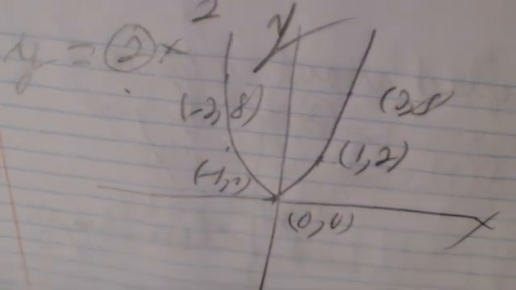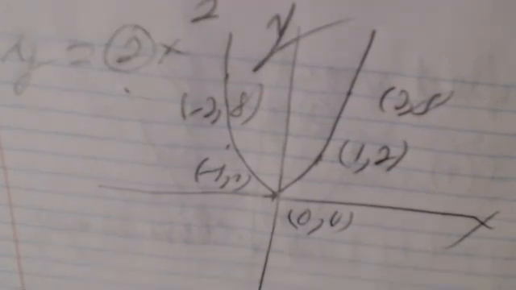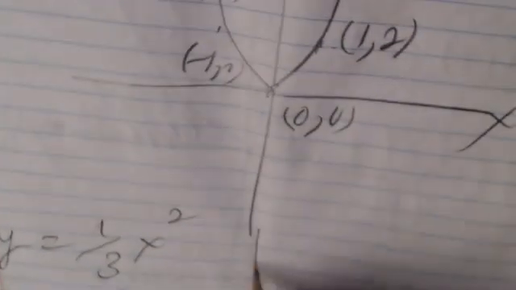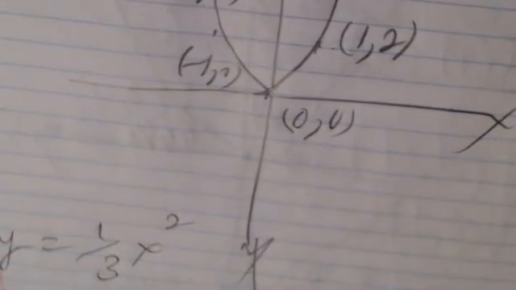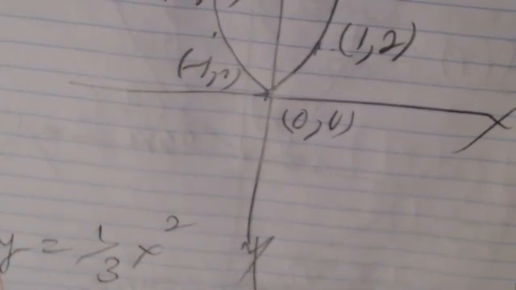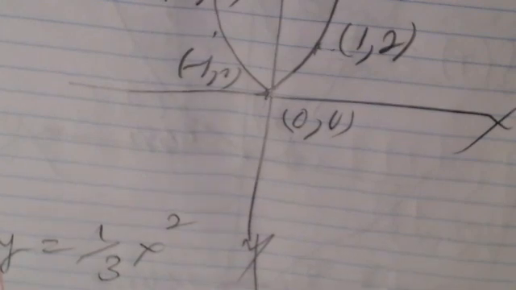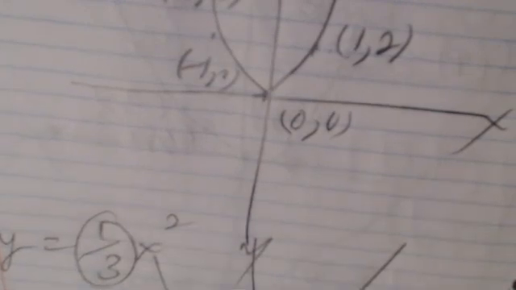So what happens then if I draw y is equal to 1/3 x squared? X is 0, y is 0. Now, when x is equal to 1, y is only 1/3. So when the number in front of the x squared is less than 1, then that means that it's going to be wider.